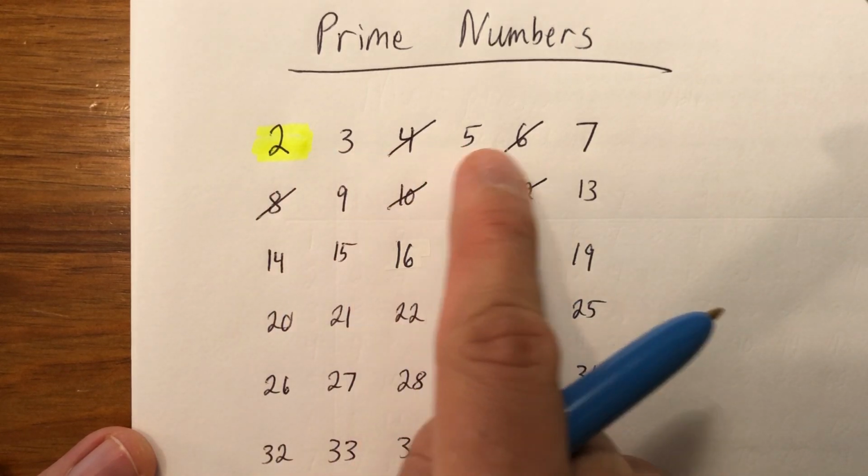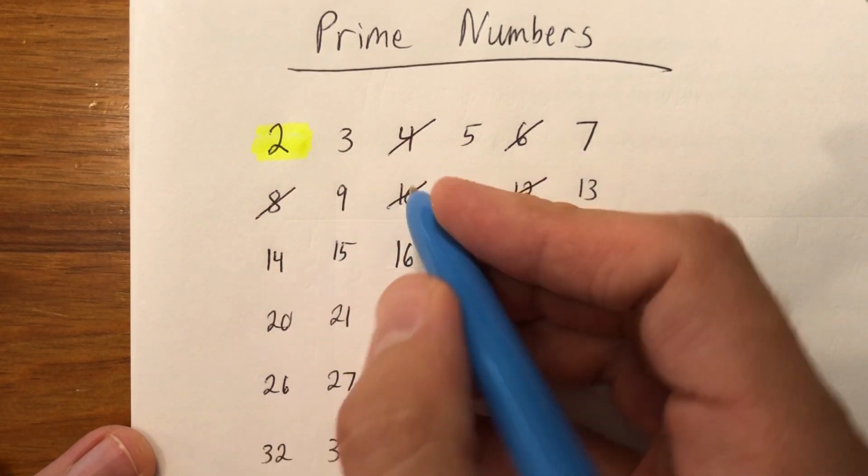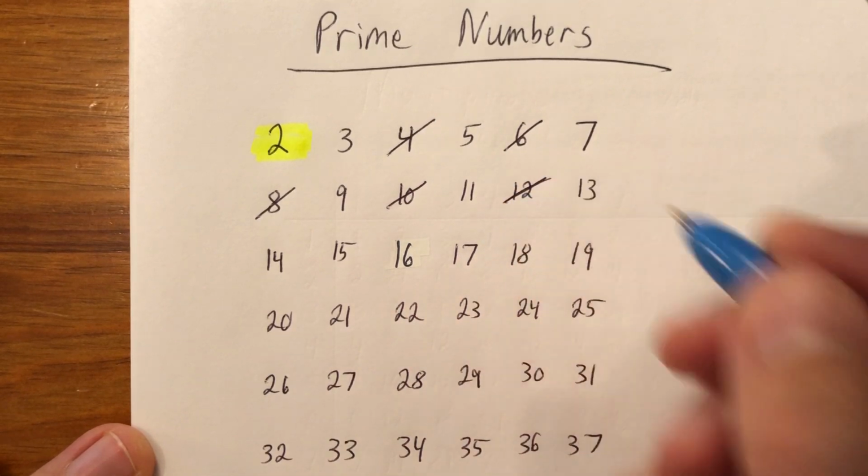Skip it, mark it out. Skip it, mark it out. Skip it, mark it out. One, two, mark it out.